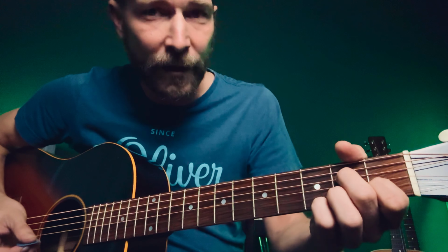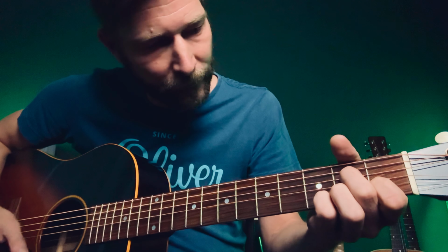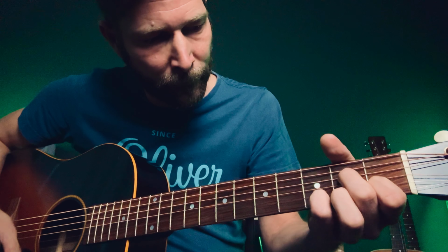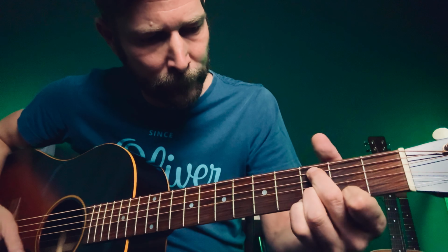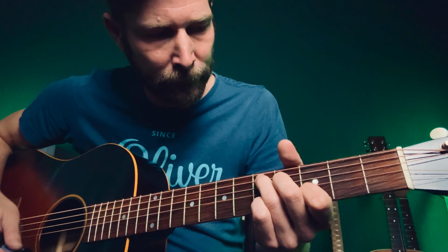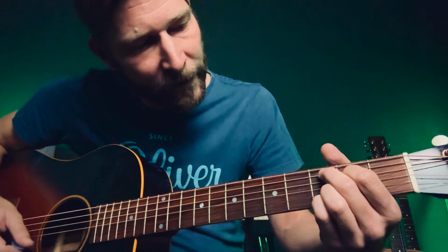Okay? And I made this little embellishment. Maybe you're interested in that as well. Which is this little melody here on the high E string between 2nd and 3rd fret.